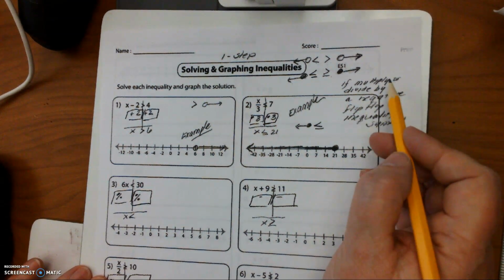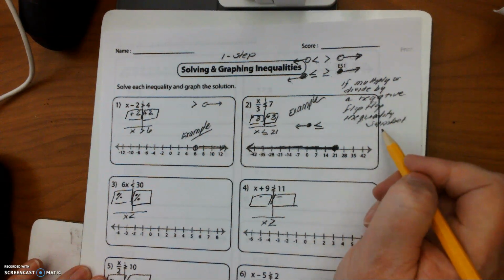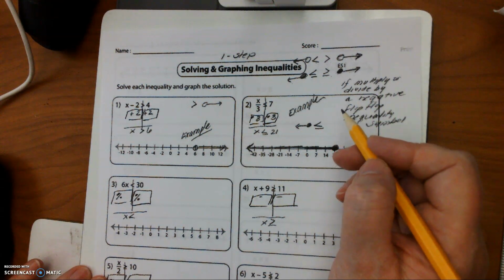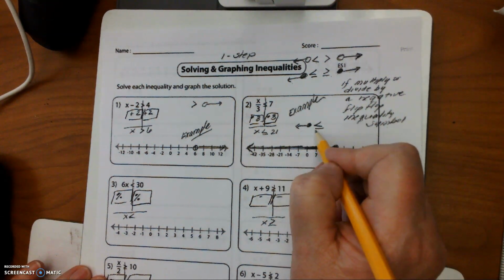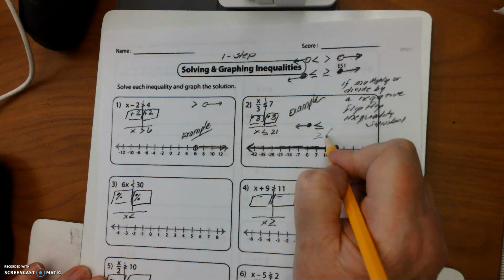And another thing you need to know: if you multiply or divide by a negative, you flip-flop the inequality symbol. So if you have to divide or multiply by a negative number, then you flip-flop. So this becomes the opposite. Instead of going this way, it goes this way. Okay, this is flip-flop.